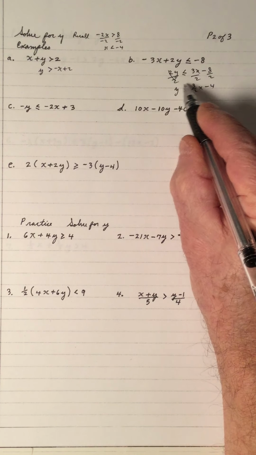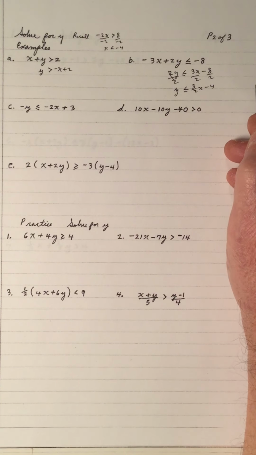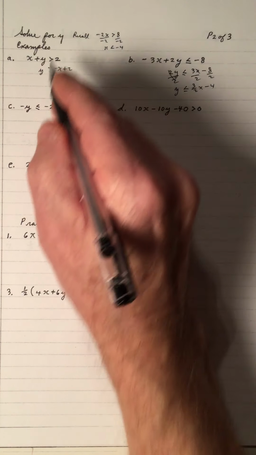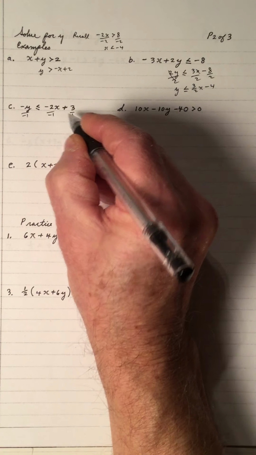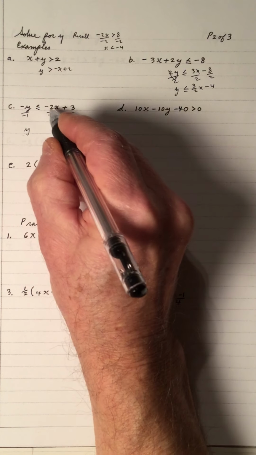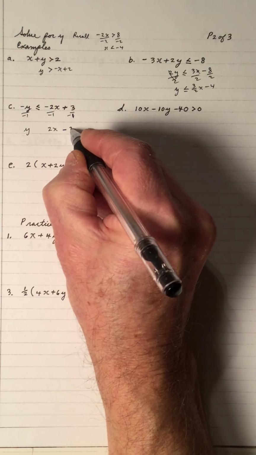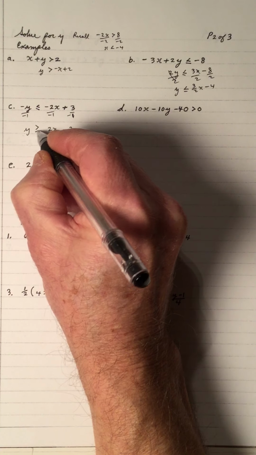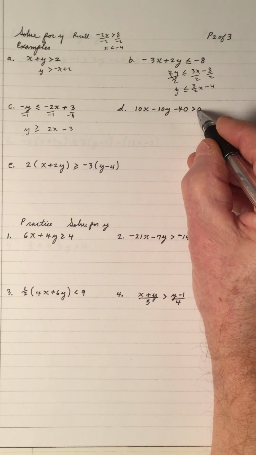Notice again, I'm dividing by 2. It's positive, so I do not change the direction. I'm solving for y, almost y. Notice I said solve for y, not negative y. So I have to divide all the terms by negative 1. Negative divided by negative is a positive. Positive divided by negative 1 is negative. Because I divided by negative 1, this less than becomes greater than or equal to. You change the direction.